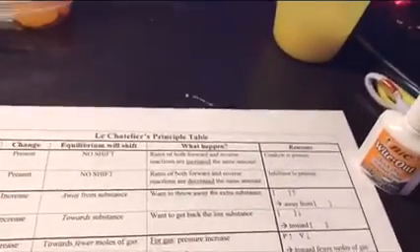And then we can go to the, actually we can go to these notes. Okay, we can go to this one.